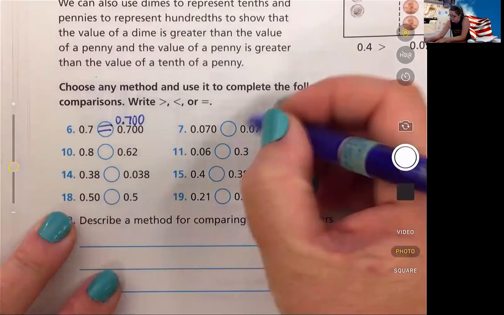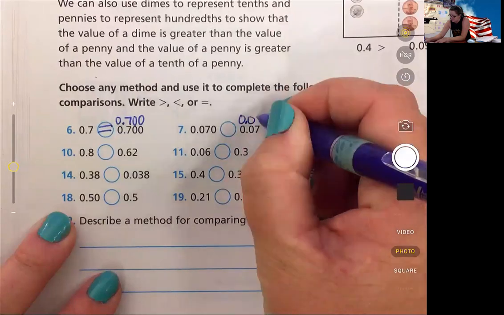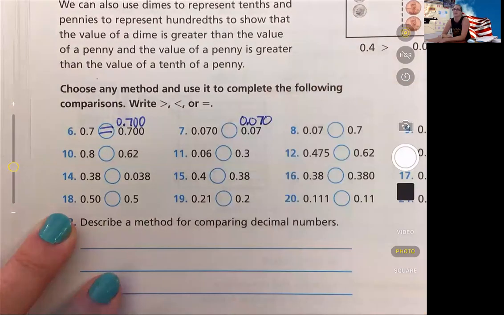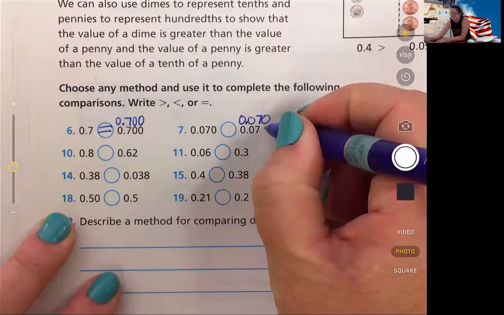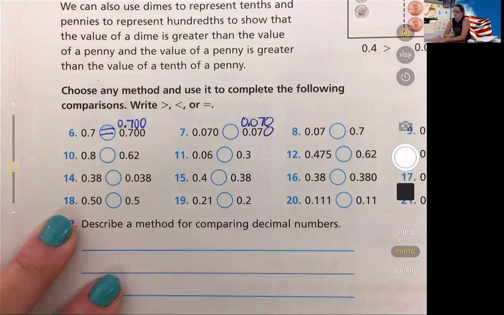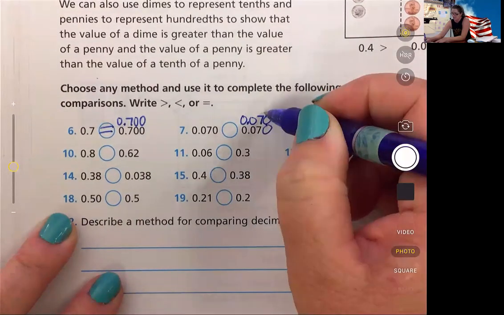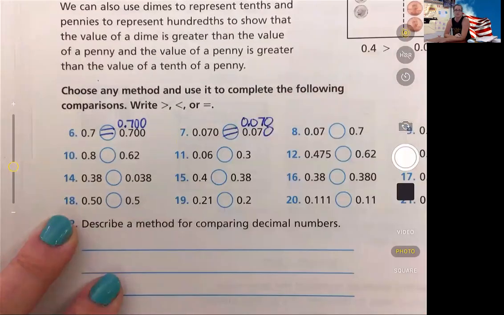We're going to line them up. I'm going to put my decimal, 0, 0, 7, 0. Again, I want them to be the same length, so I'm going to throw a 0 down there on the bottom too. Now look at it. My zeros are the same, zeros are the same, sevens are the same, zeros are the same. Those are equal.